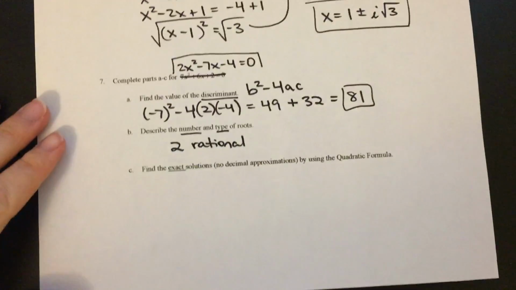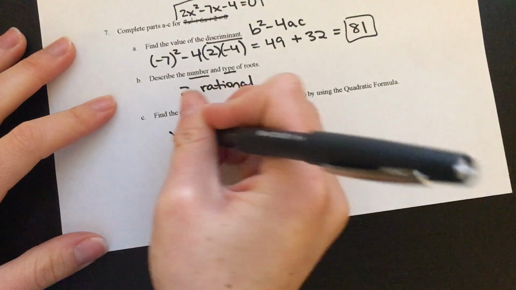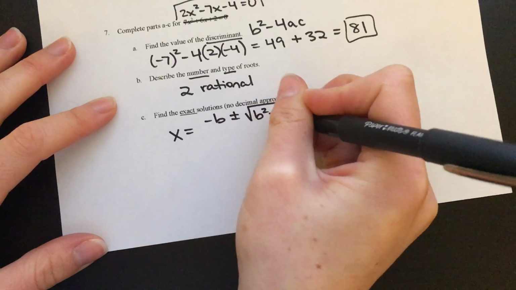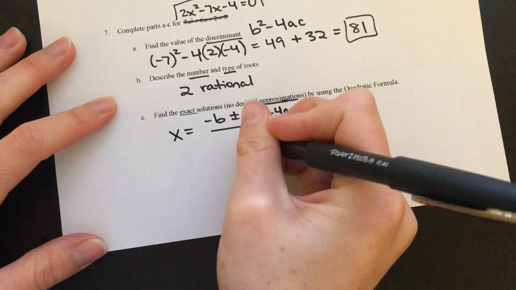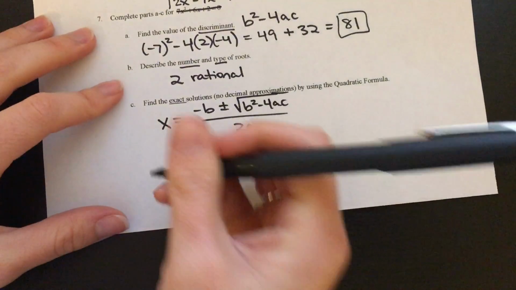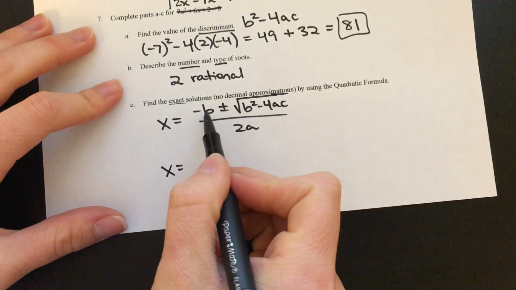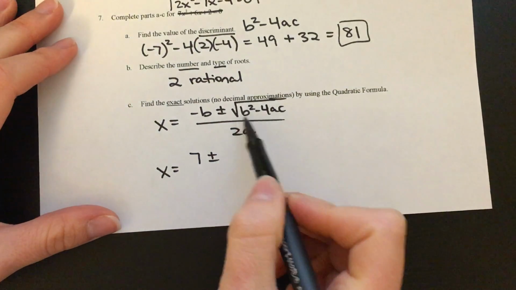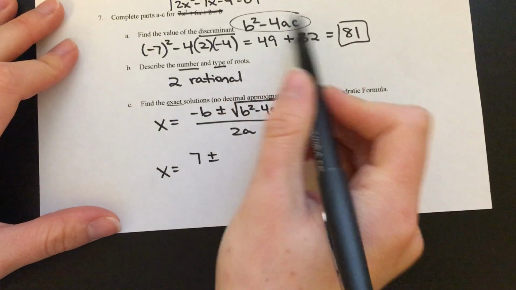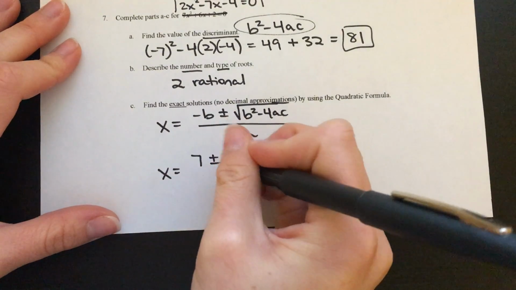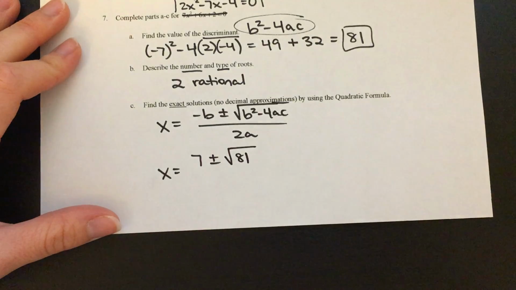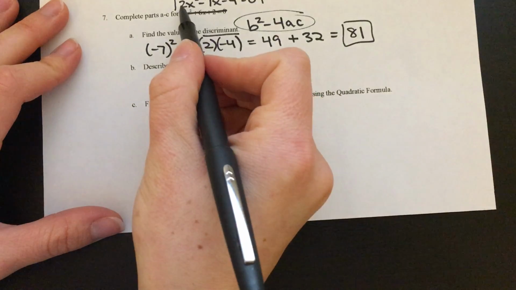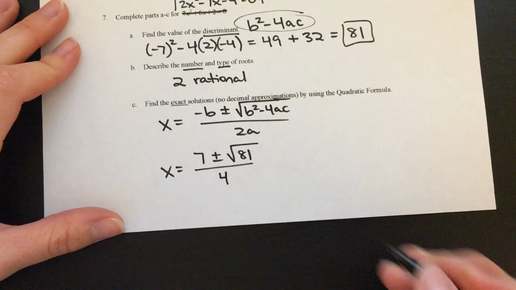Okay, last we're going to find or use the quadratic formula. So let me just write it just so you have it in front of you. If you don't have it memorized or didn't before the test, now's the time. So that's your formula. So for us, we have x equals, so the opposite of b. So b is -7, so the opposite would be +7. And then the square root of b squared minus 4ac, we just found that here. So all you have to do is just put the 81 right there. You don't have to calculate it again because we just found it in part A. And then over 2 times a, so for us that'd be 2 times 2, which is 4.